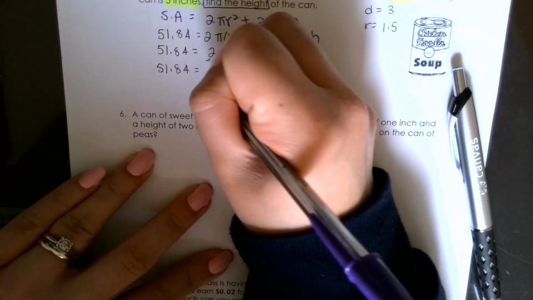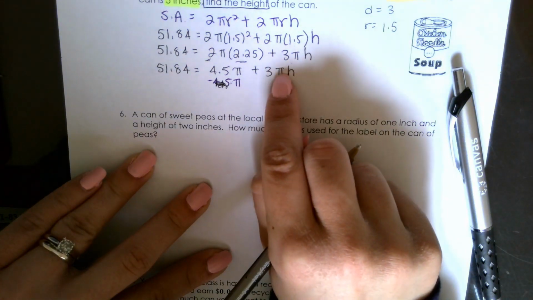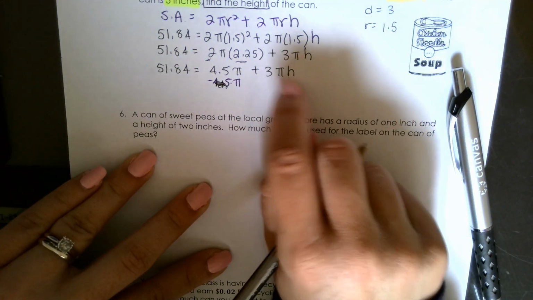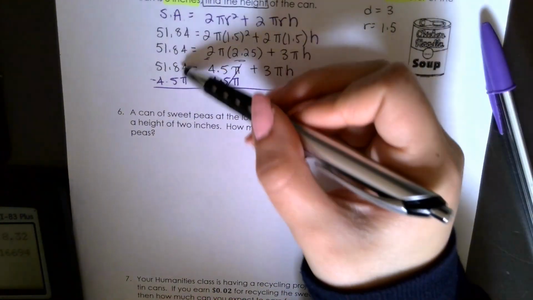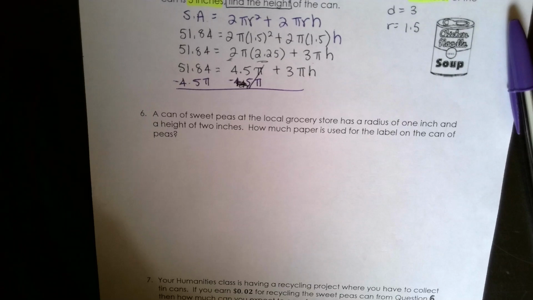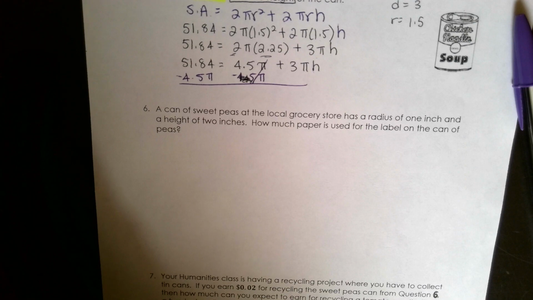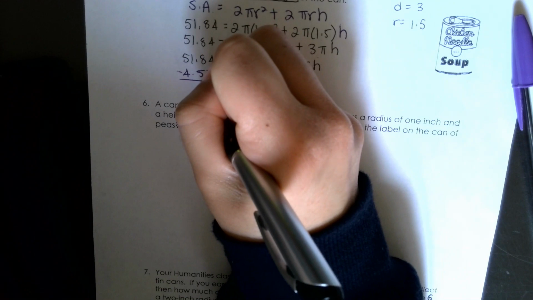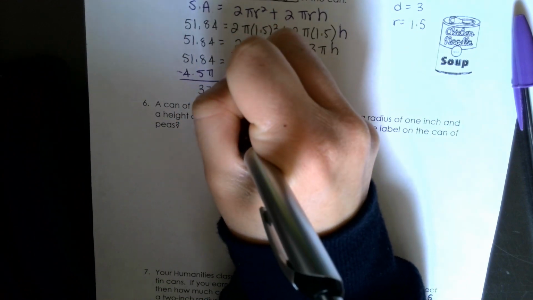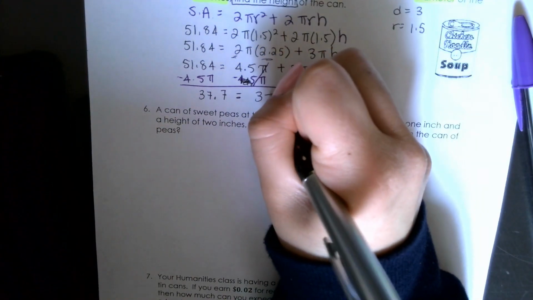So I'm going to subtract this. I'm solving for h, so think of this as a number. Like pi is a number. Let's pretend it was like 30h, whatever. So you just move the number first, so 4.5 pi. And when I put this on the calculator, that's when I'm actually going to use your parentheses. So 51.84 minus 4.5 pi. Once you do that, you're going to get 37.7, that's just rounding it, equals 3 pi times h.